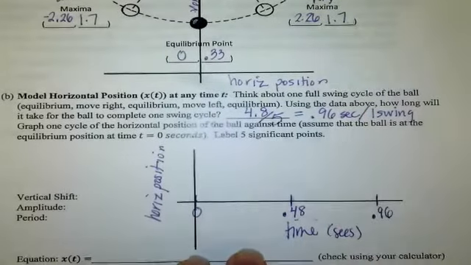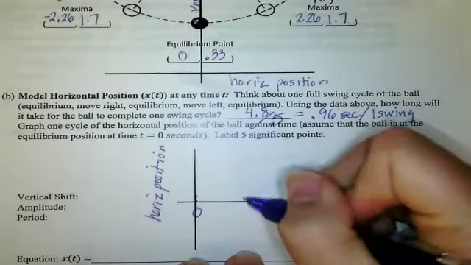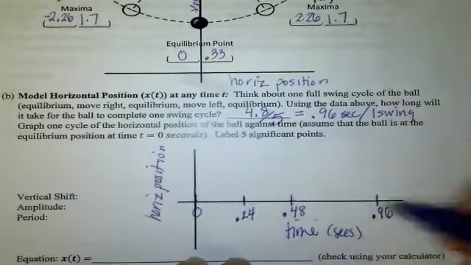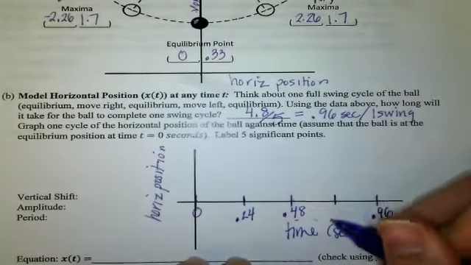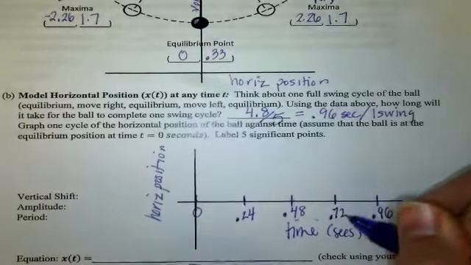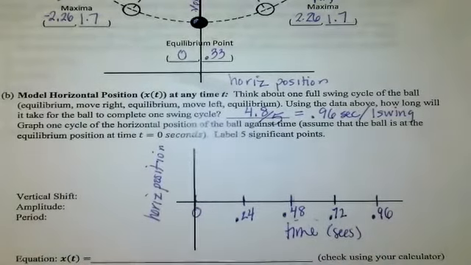0.48, all right. And what's halfway between 0 and 0.48? 0.24, good. And then between 0.48 and 0.96? 0.72, good.